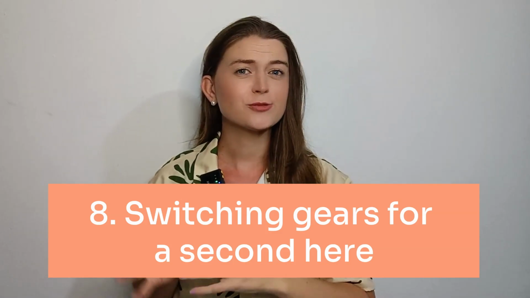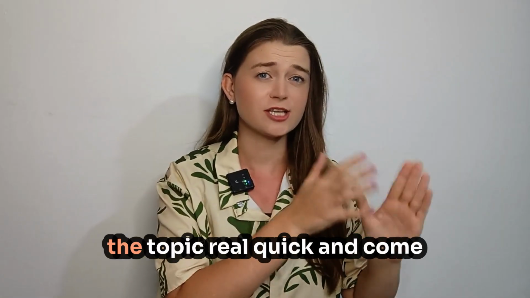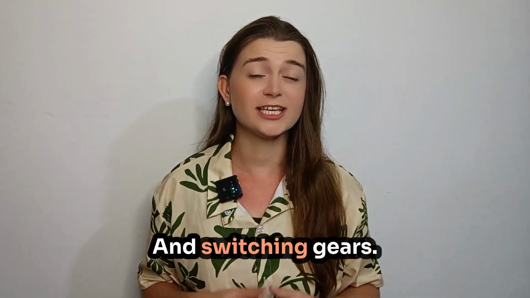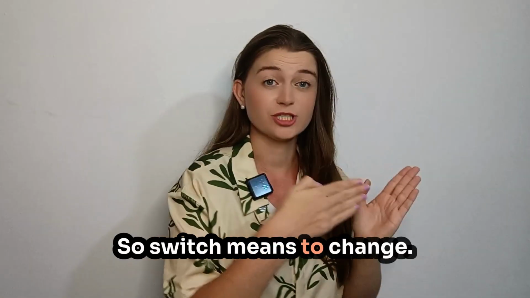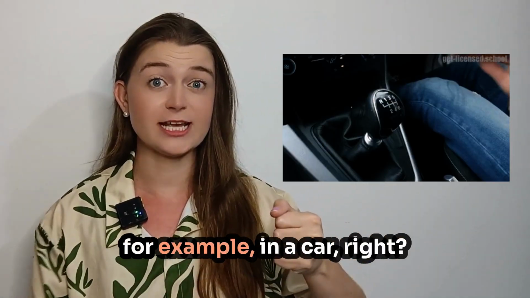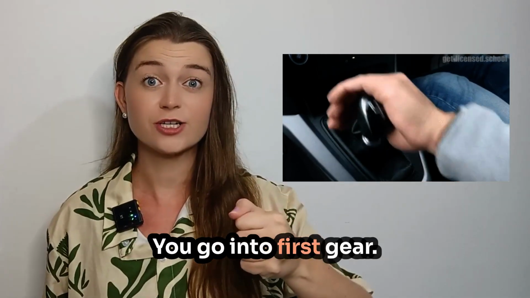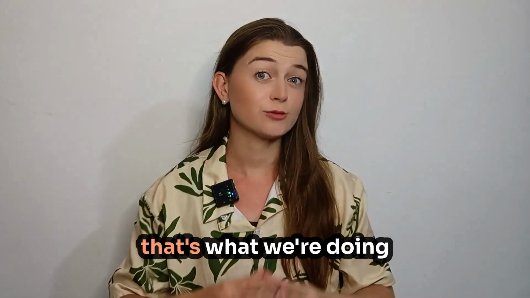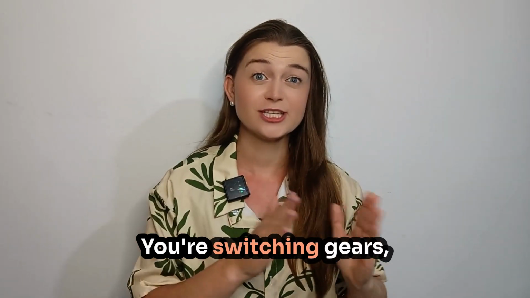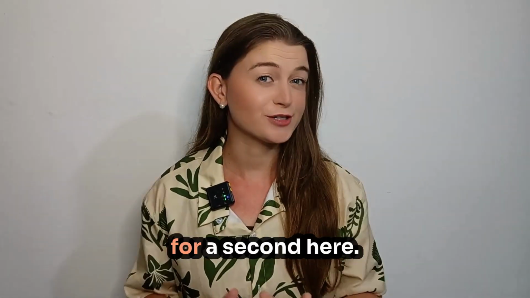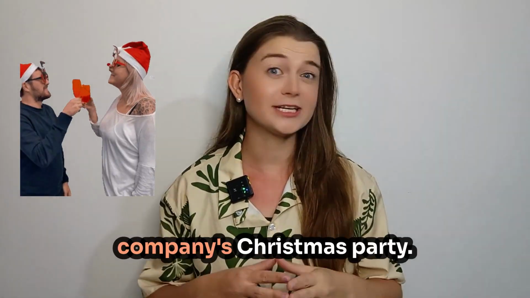Expression number 8, switching gears for a second here. This one is really good when you want to just change the topic real quick and come back to the previous topic. And switching gears. So switch means to change, okay? And gears is what we refer to, for example, in a car, right? You go into first gear, second gear, okay? You're switching gears. And that's what we're doing here in the presentation. You're switching gears, you're changing the subject. For example, switching gears for a second here, I would like to talk about the company's Christmas party.